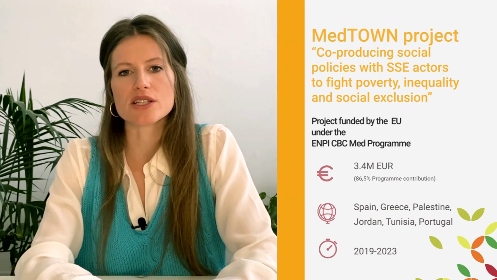This roadmap also describes the process that led to the implementation of the good practice, the key actors involved, the main resources used, and the core activities that were undertaken. The good practice entails an interesting public-led local complementary currency scheme, which was piloted in the Cerro Amate District in Seville, Spain, within the framework of the MedTOWN project.